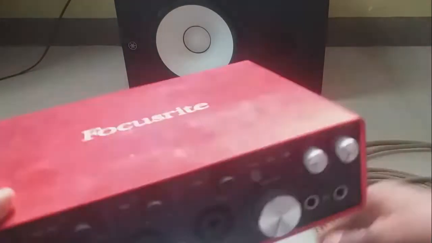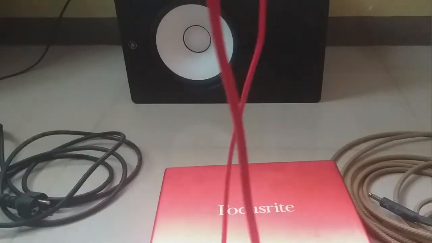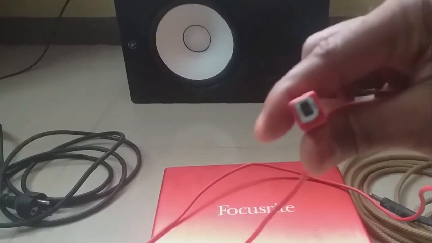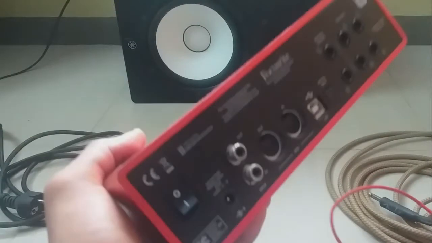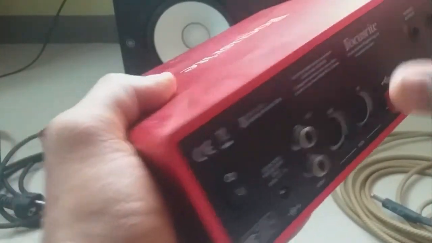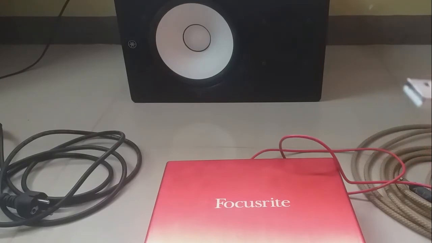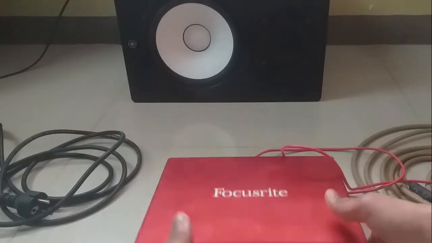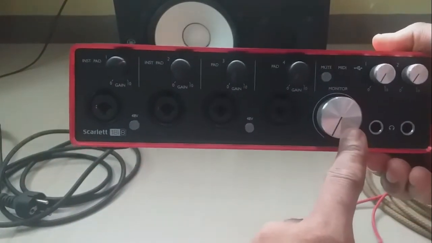So before you continue, the first thing you need to do is to connect the USB cable like this. This end, you need to connect at the back of the audio interface on this port right here. So when that is done, you now take the other end and connect it to your laptop. But remember to turn down the volume. Remember to turn this down, you know.